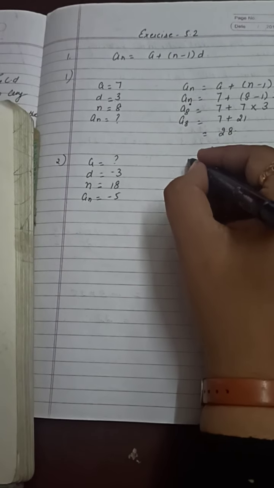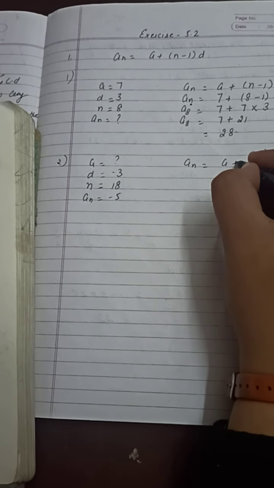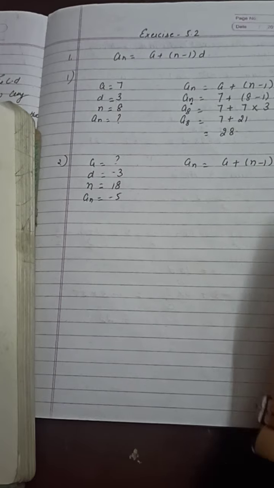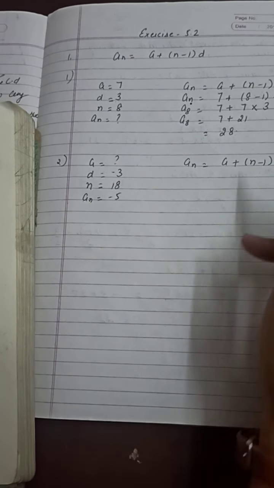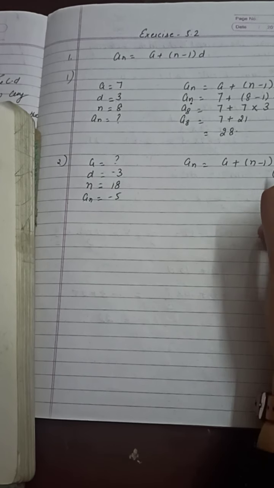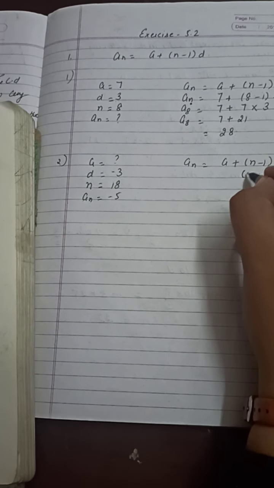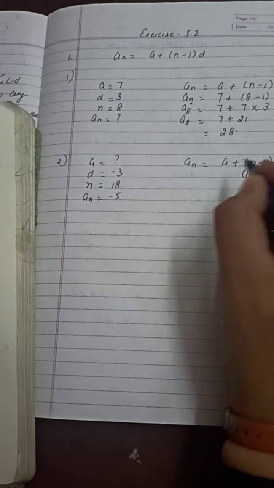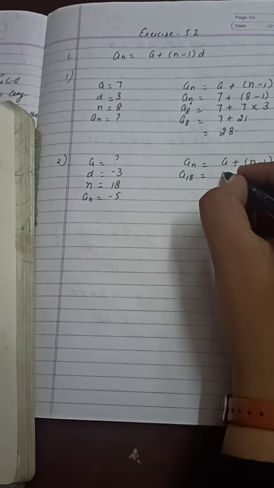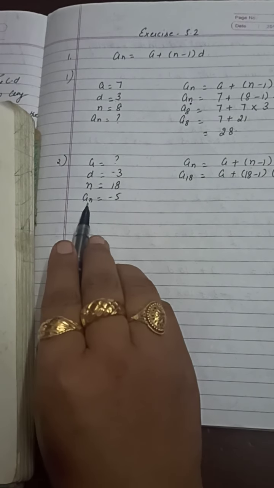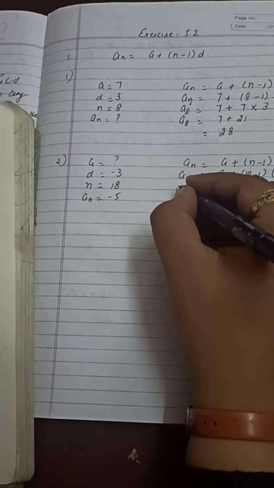So again I am going to substitute in the same formula, a plus n minus 1 into d. Substitute the values here. A we have to calculate. In place of D I am going to substitute minus 3. N is 18, 18 minus 1. And an means a18 we have to calculate, and the value of a18 is given as minus 5.